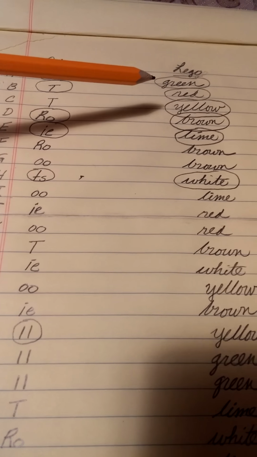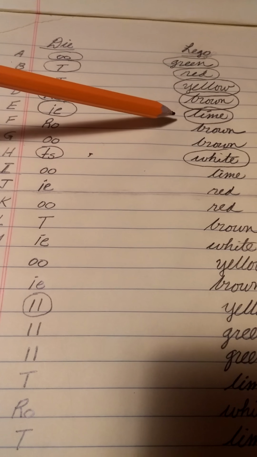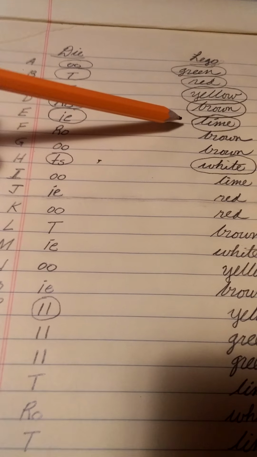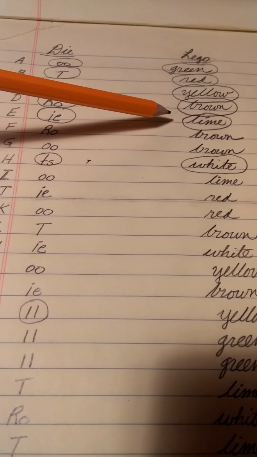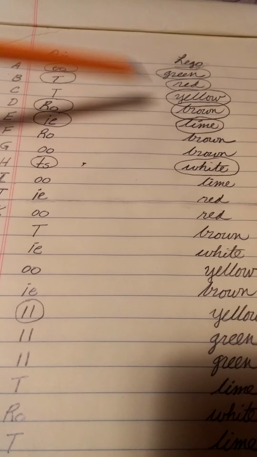Now we'll go over here to my Legos, and this one was really interesting because in the first 5 draws of the Legos, I got different colors. And the probability of that happening is very, very small, that you're going to get unique every single time.